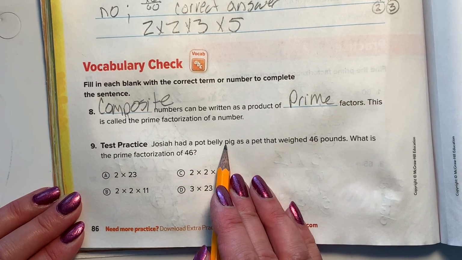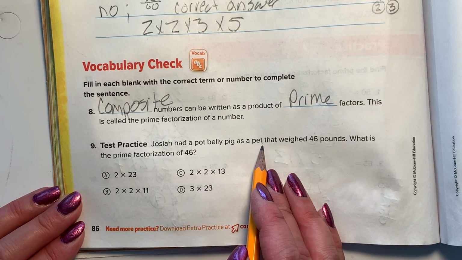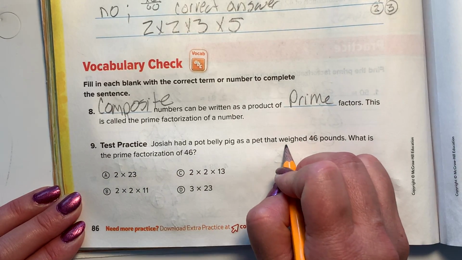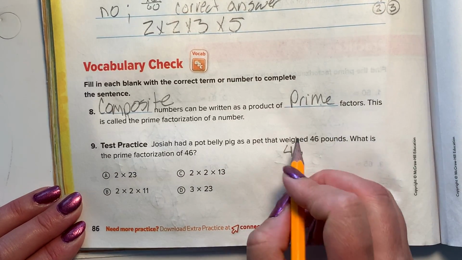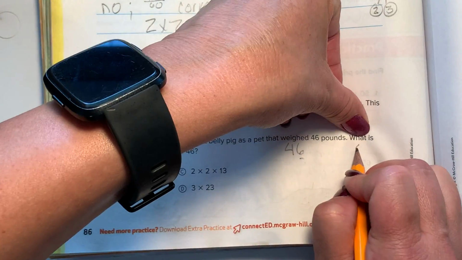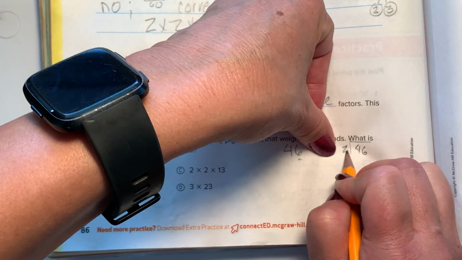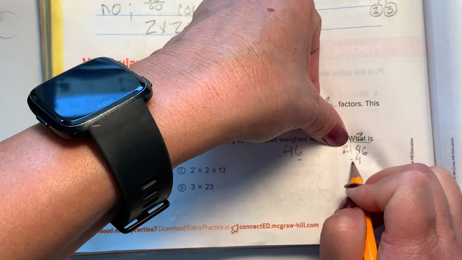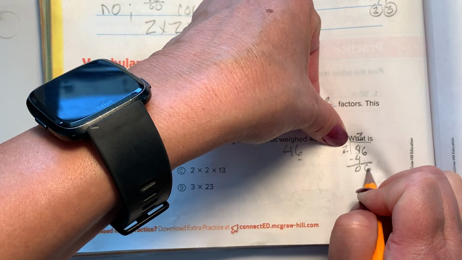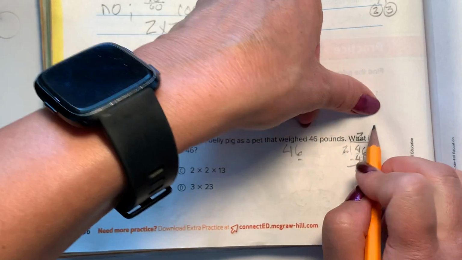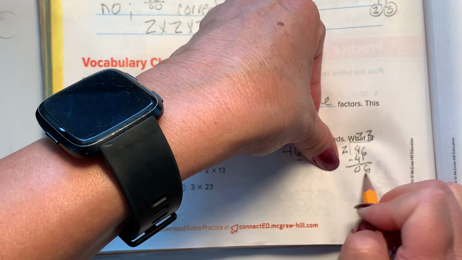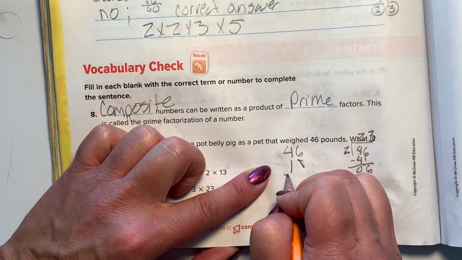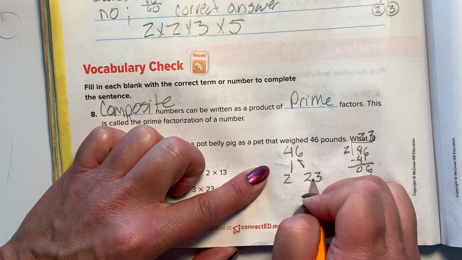Josiah had a potbelly pig as a pet. Oh, that would be an interesting pet. It weighed 46 pounds. What is a prime factorization of 46? It's even, so let's divide it in half, shall we? If I do 46 over here in the margins and divide it by 2, 2 will go into 4 2 times. 4, bring down the 6. 2 will go into 6 3 times. 3 times 2 is 6. So if I divide that in half, I'm going to have 2 times 23.